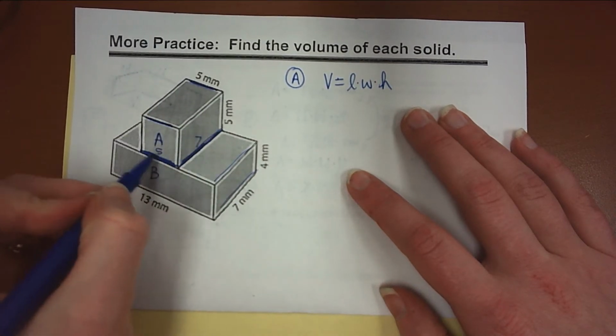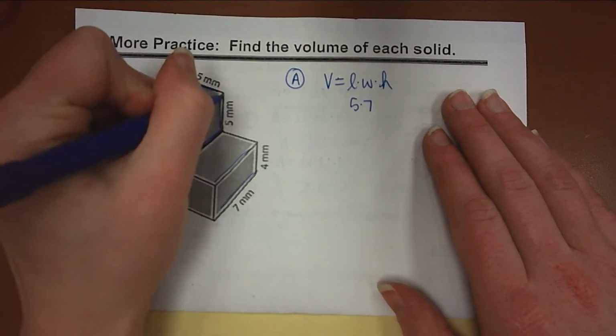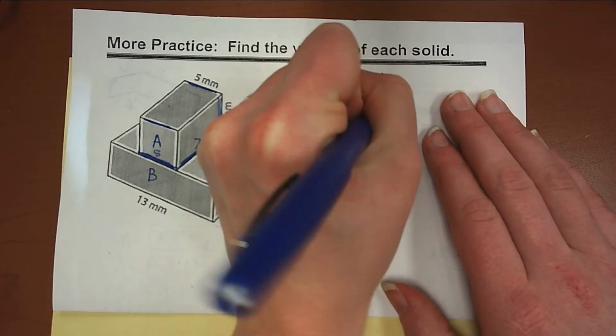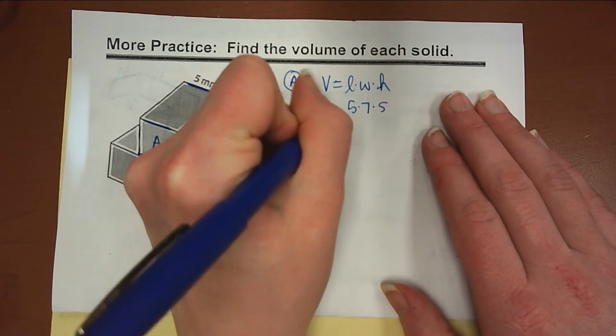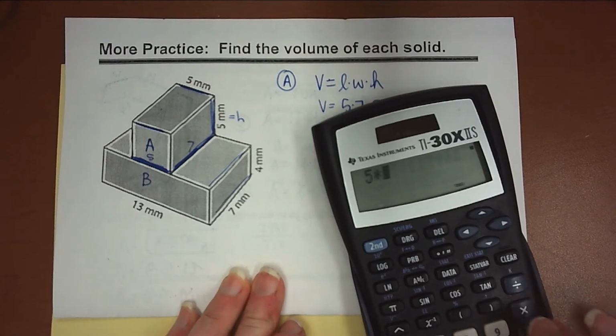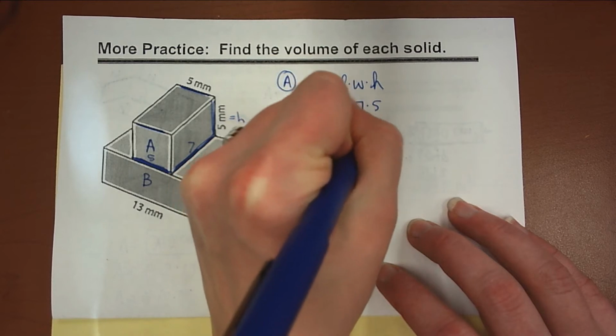So my base, length times width, is 5 times 7. The height of this shape right here is 5. So the volume of this first shape equals 5 times 5 times 7, which is 175 millimeters cubed.